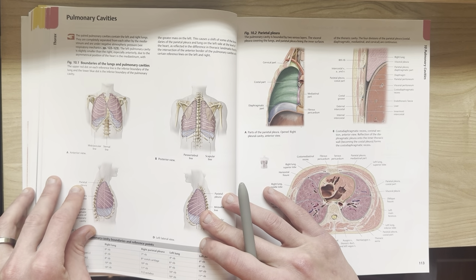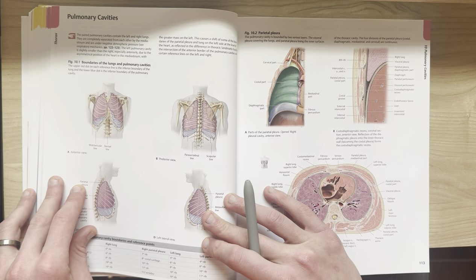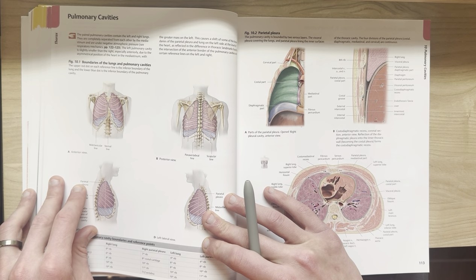This causes a shift of some of the boundaries of the parietal pleura and the lung on the left side at the level of the heart, as reflected in the difference in the thoracic landmarks found at the intersection of the anterior border of the pulmonary cavities with certain reference lines on the left and the right.